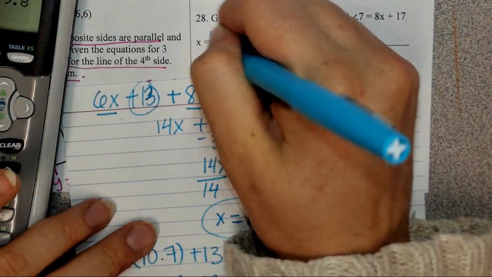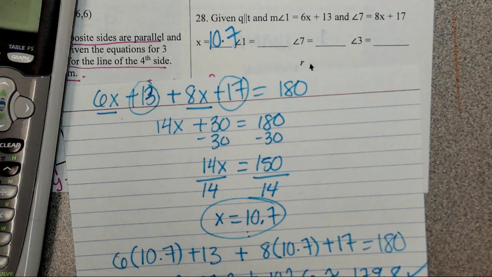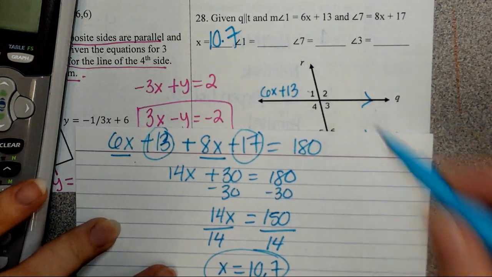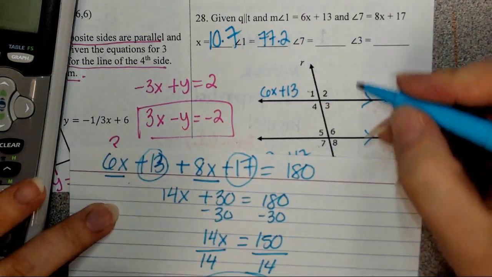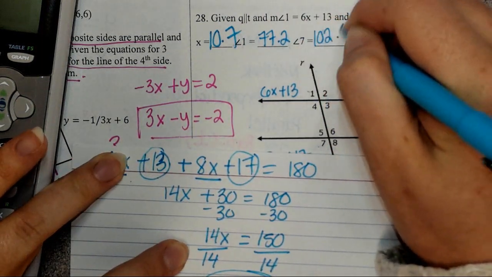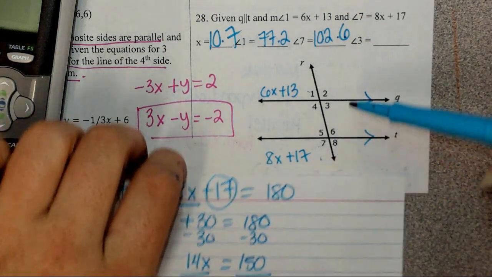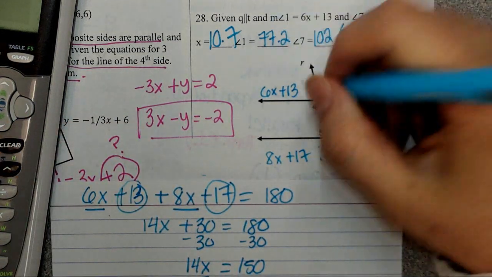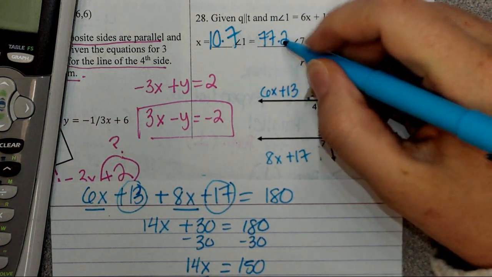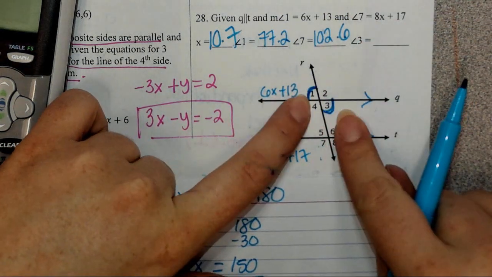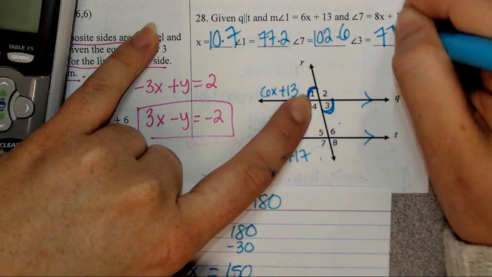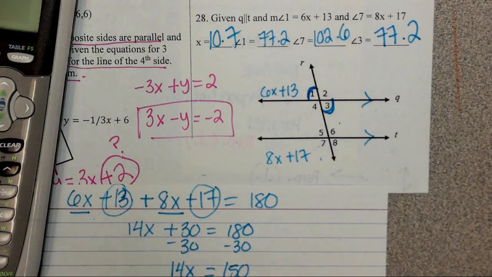I'm satisfied with that. So we've got x is about 10.7. We've got angle 1 is about 77.2. Angle 7 is about 102.6. The last question, if this angle is 77.2, 3 and 1 are vertical, which makes them congruent. So those are the same.